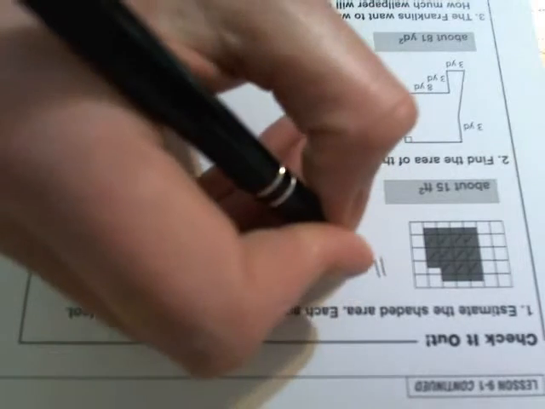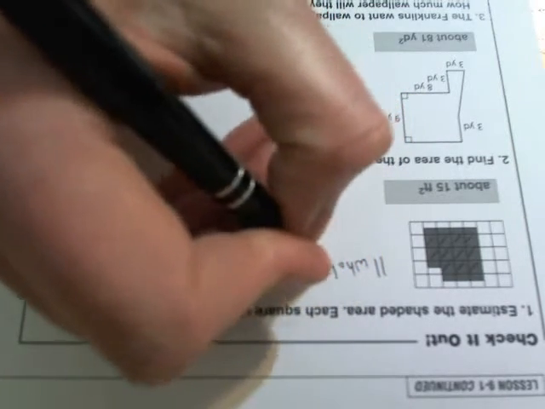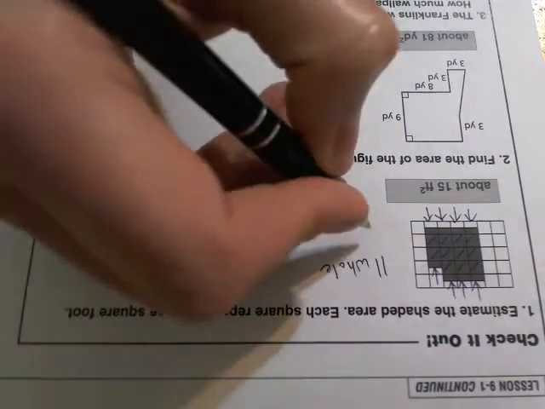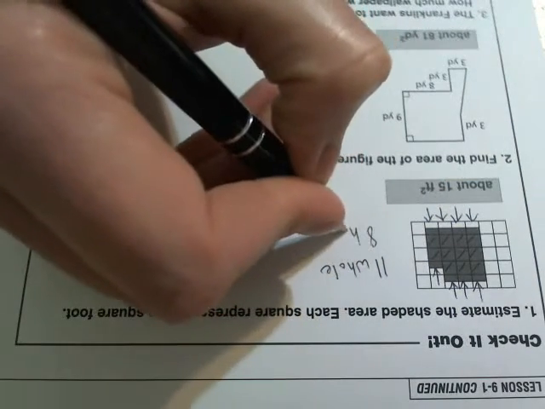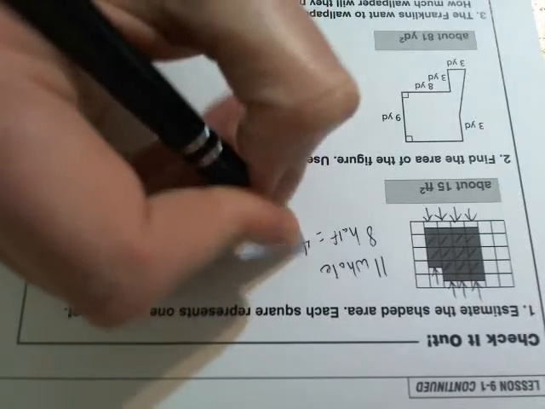find the area. Well, as you can see, I've got 1, 2, 3, 4, 5, 6, 7, 8, 9, 10, 11 whole tiles covered there. So the area is at least 11. And then I've got 1, 2, 3, 4, 5, 6, 7, 8 half tiles covered there. So in other words, 8 half tiles, which is the equivalent of 4 whole tiles.